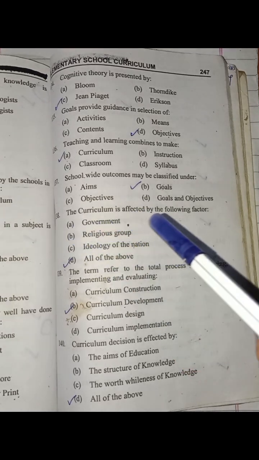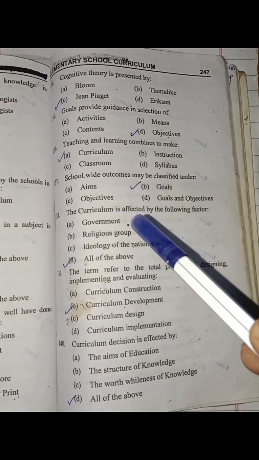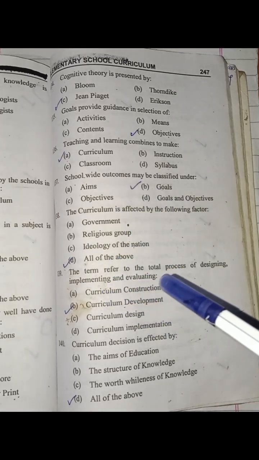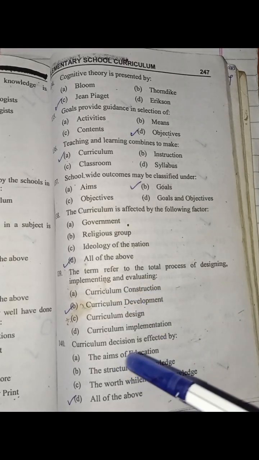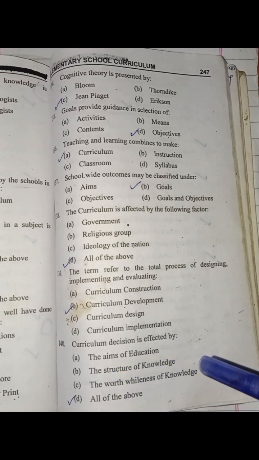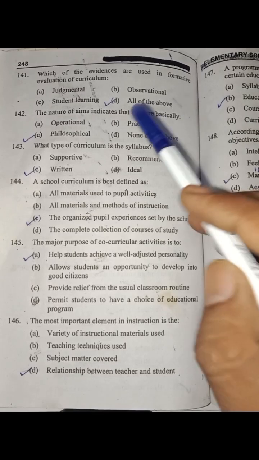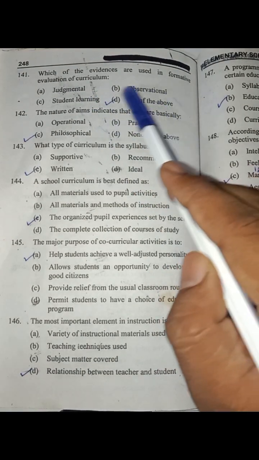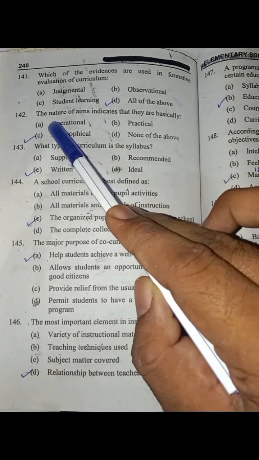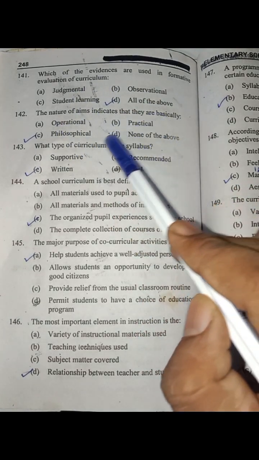The curriculum is affected by the following factors: government, religious group, ideology of the nation, all of these three are found. The term refers to the total process of designing, implementing, and evaluating curriculum development. Curriculum decision is affected by aims of education, structure of knowledge, worthwhileness of knowledge. Which of the evidences are used in formative evaluation of curriculum? Observational, judgmental, or student learning. The nature of aims indicates that they are basically philosophical.